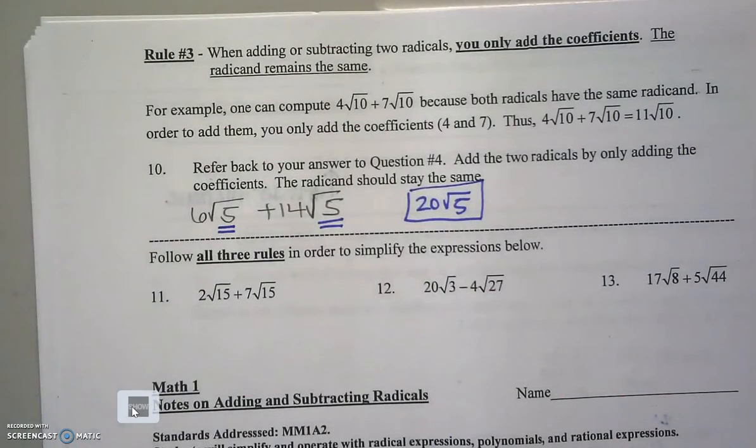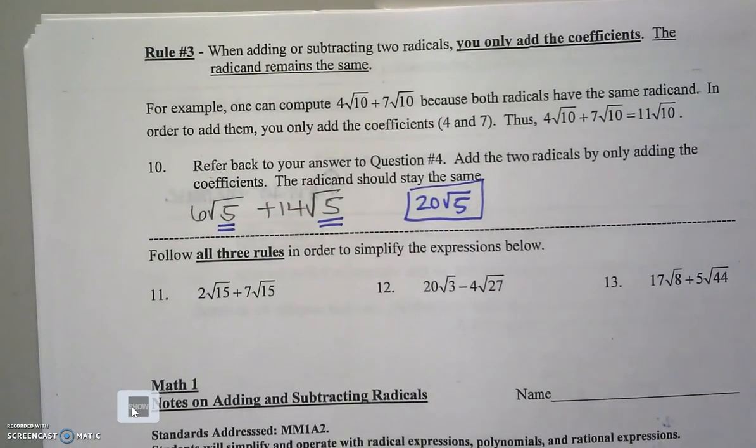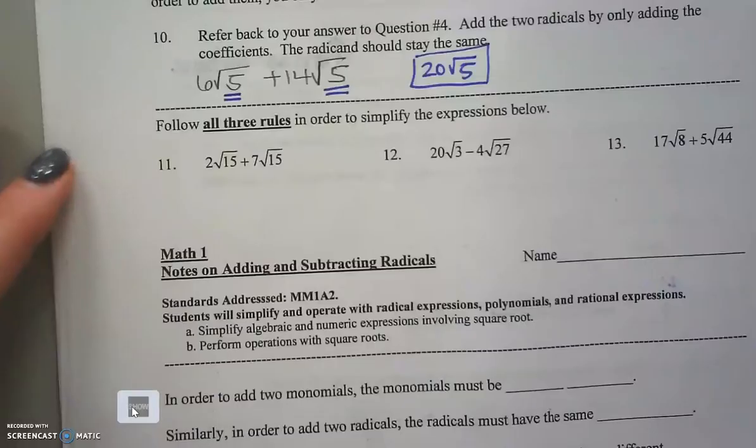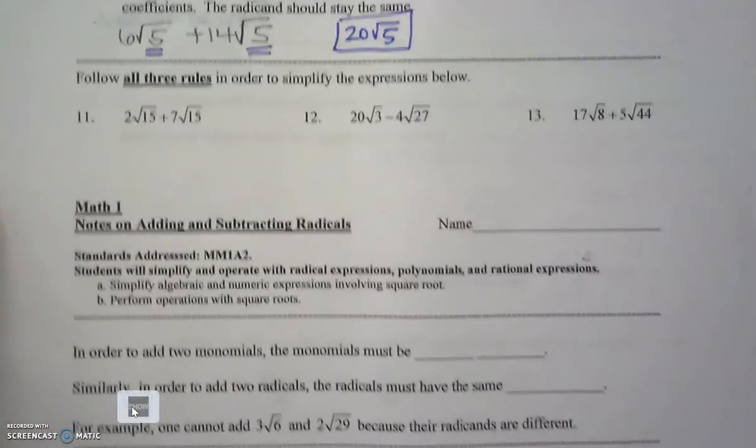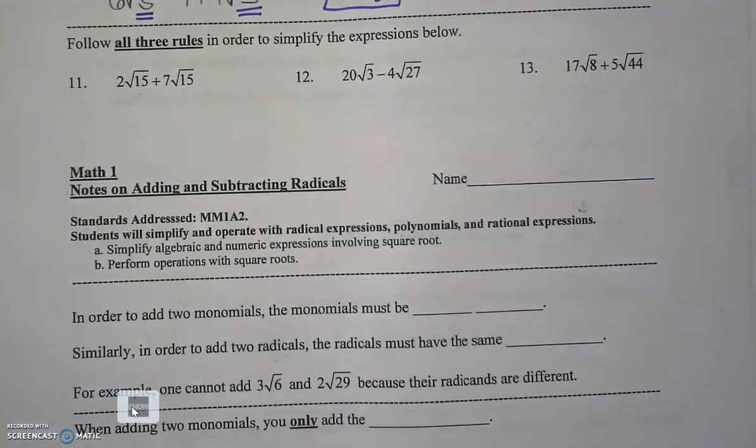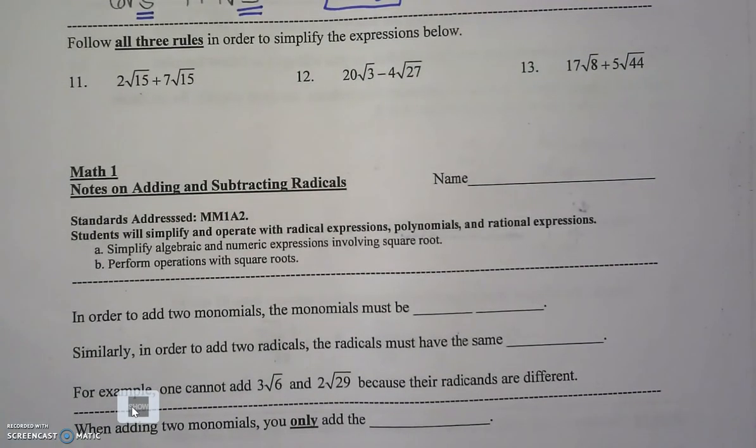Now we're going to follow all 3 rules in order to simplify the expression. So, rule number 1, we want to check to make sure that these are as simplified as possible. 15. Is there anything perfect about 15?